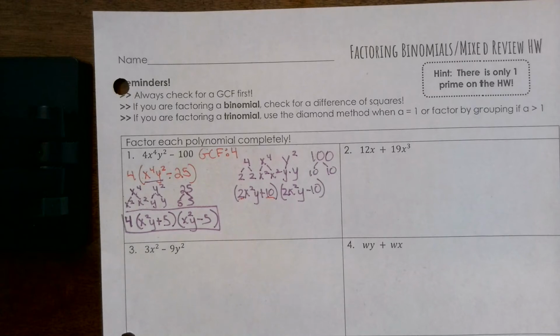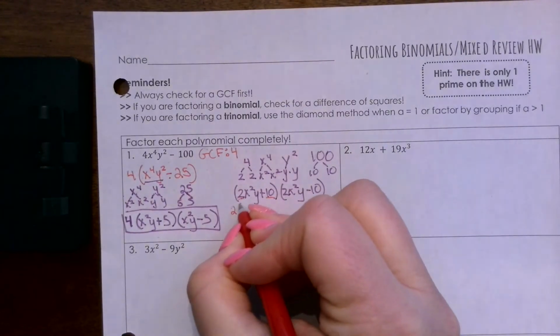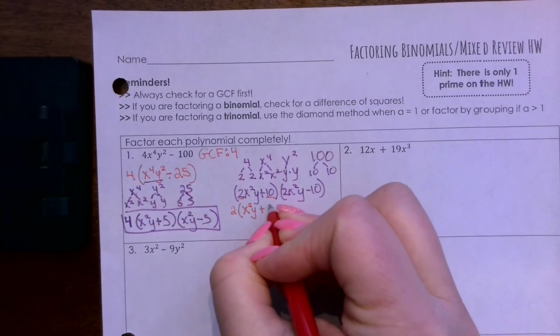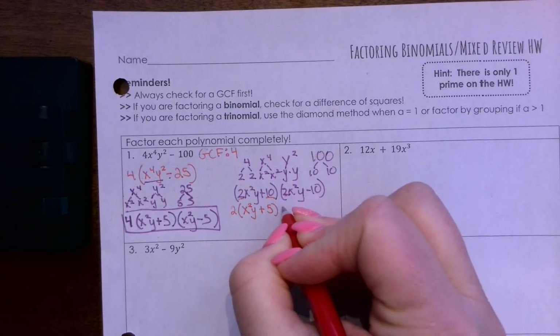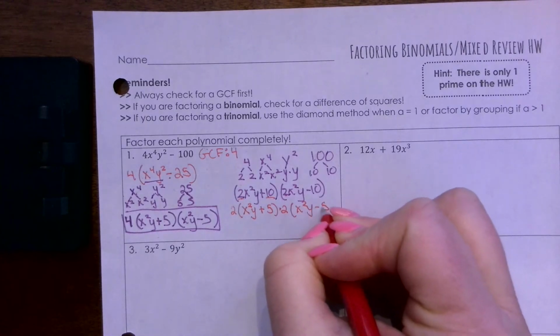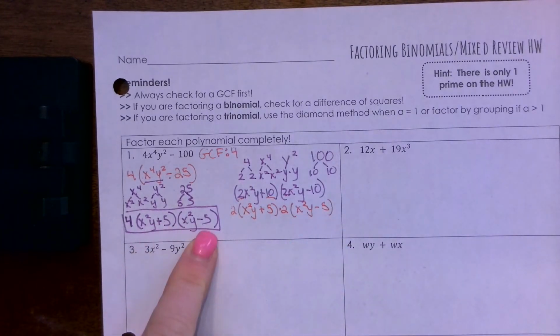You need to factor out everything. And 2 and 10 are even numbers. They have a greatest common factor of 2. So I do need to factor out this 2. And I need to factor out the 2 from here as well. Starting to look a lot more like that.